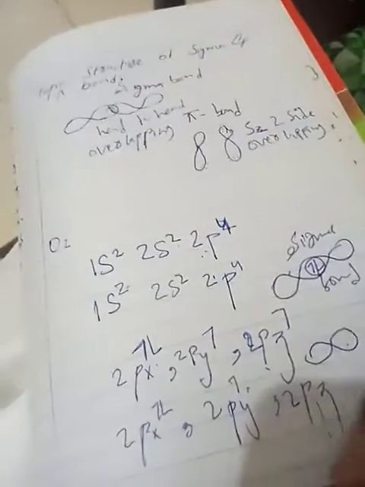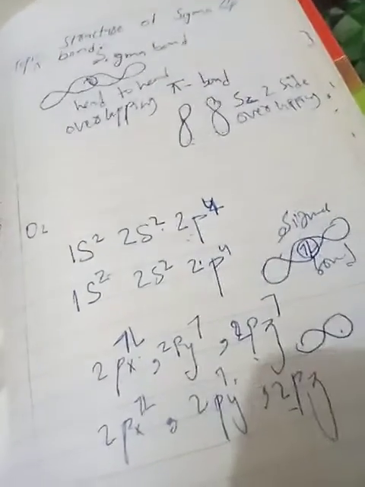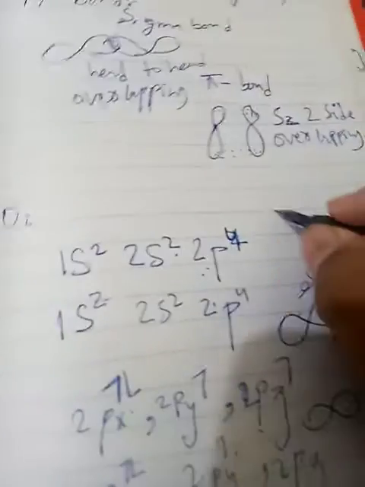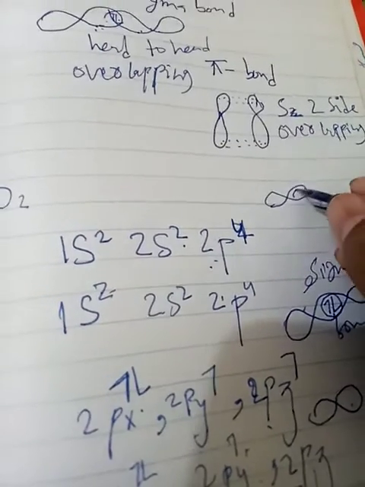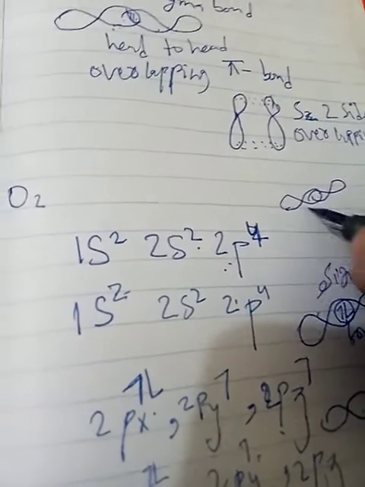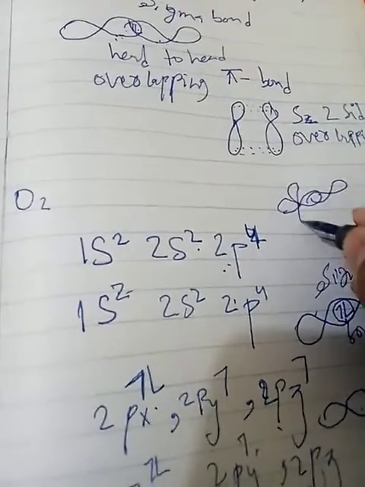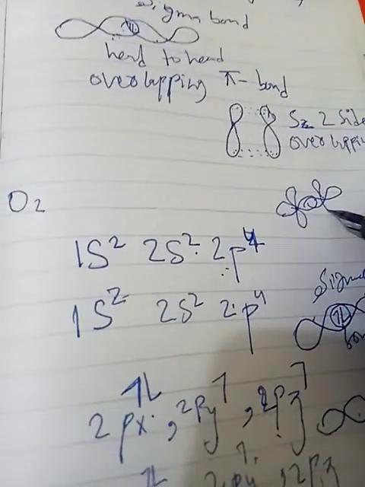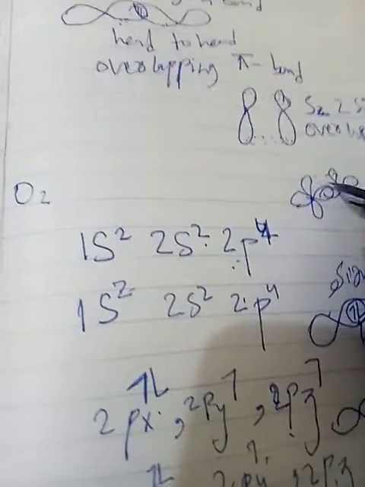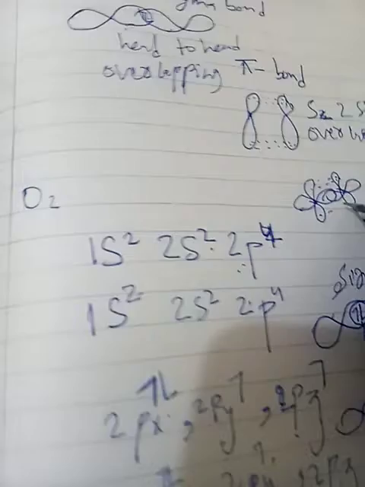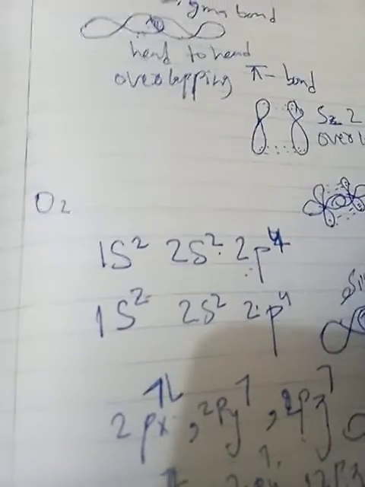Now the last one is 2pz. Like here we had 2py, for example here we have 2pz, and they will form like this, with side to side sharing and side to side overlapping. So this is the structure.